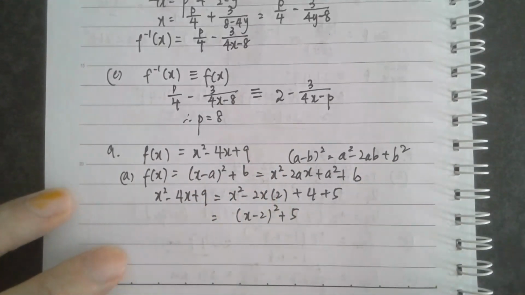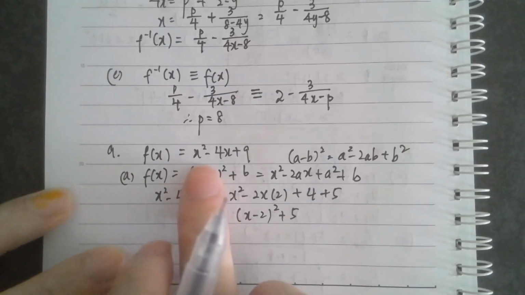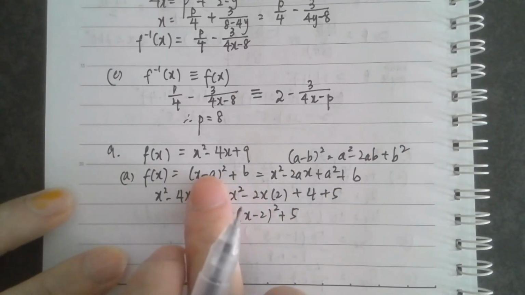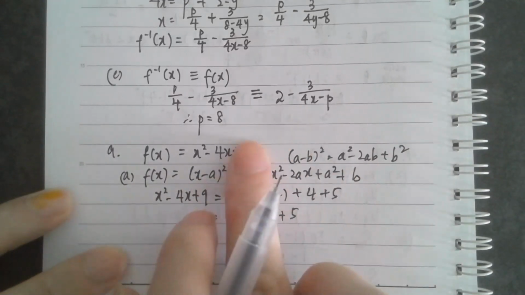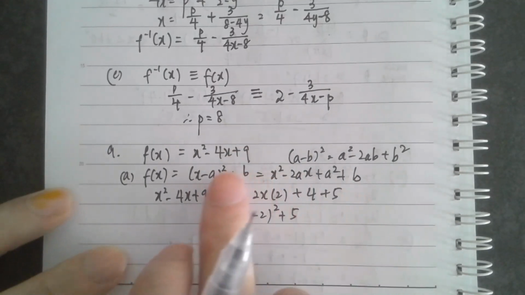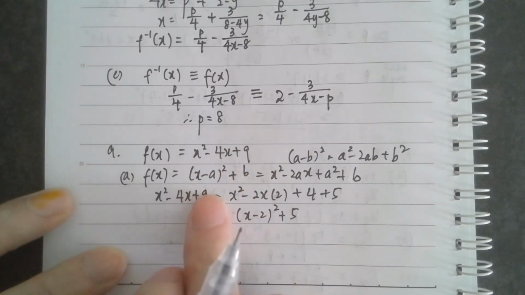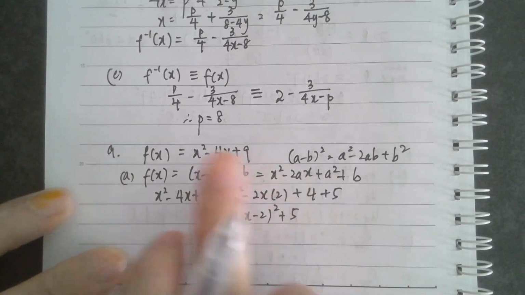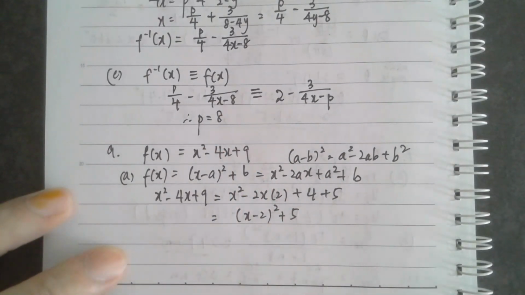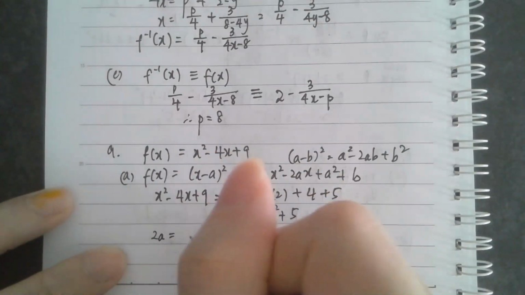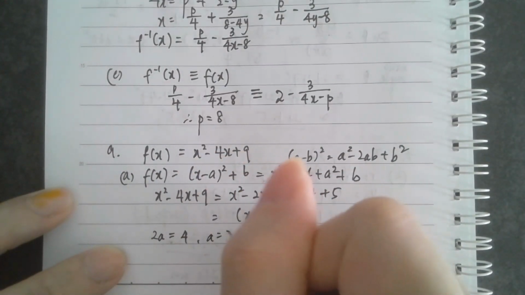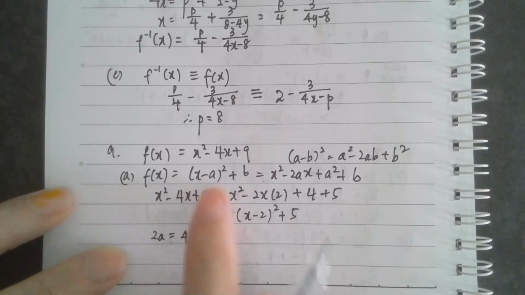You can just make comparison by expanding this instead of factorizing. I would use factorizing, like completing the square, but instead you could just expand this and make comparison. By looking at that, a is 4. Sorry, a is 2, because 2a is 4. So by comparing, 2a is 4, you can say that a is 2. That's how the 2 comes about.